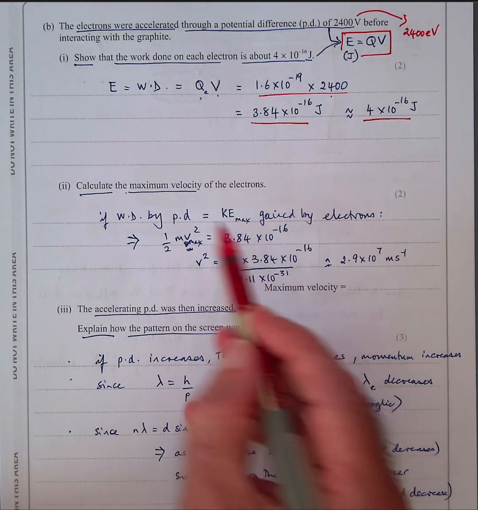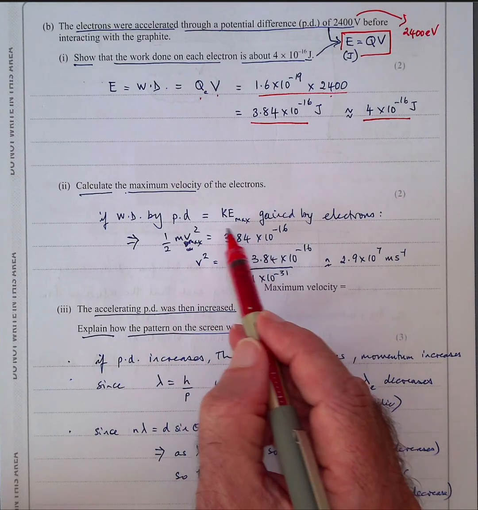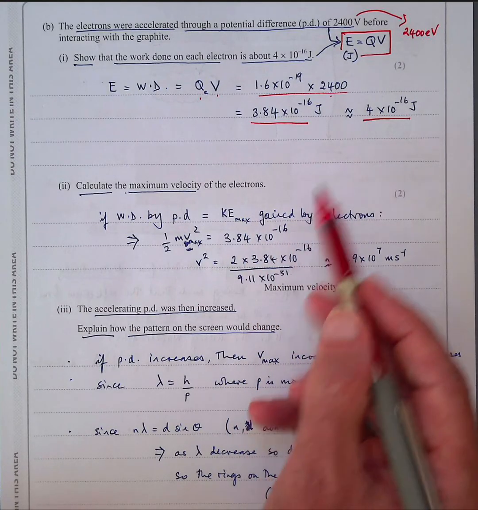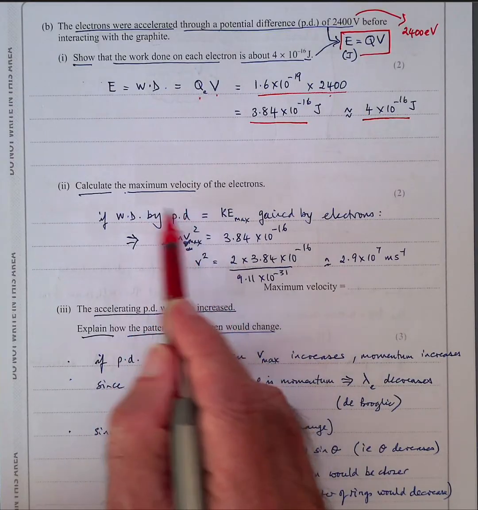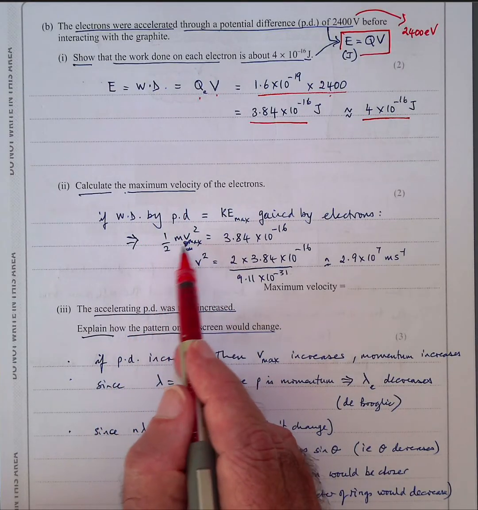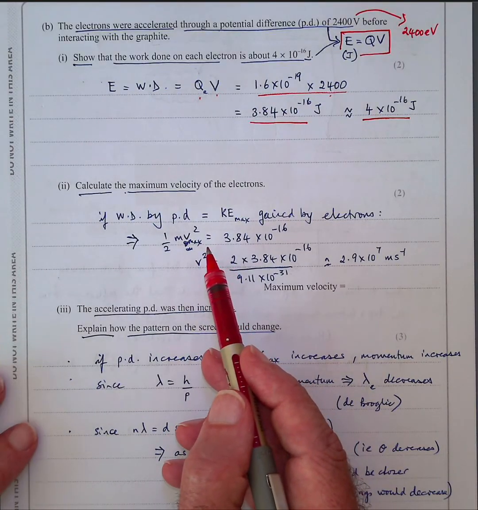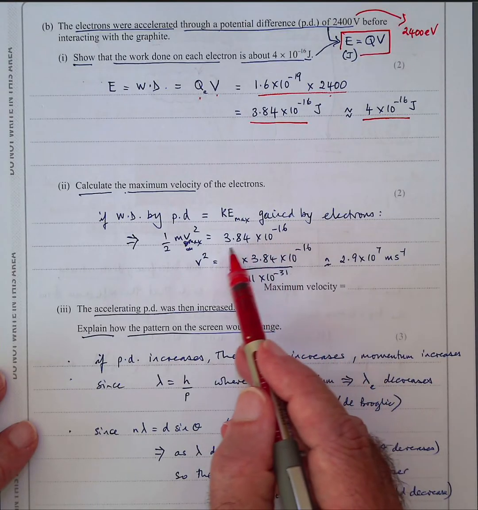So remember that by doing this work on them, they will gain kinetic energy. They've accelerated. So the maximum kinetic energy gained by them will be whatever this value is. So you put the v max, so you want maximum velocity, will be v max. I suppose some of them won't get the same velocity as others. Yeah. So the maximum will be if they get all of this.